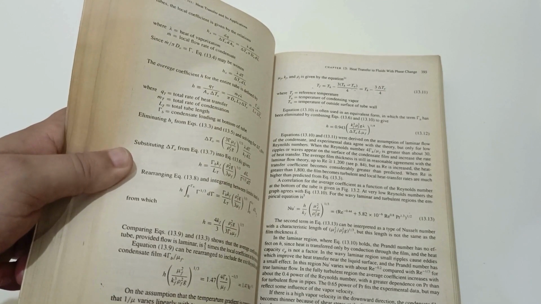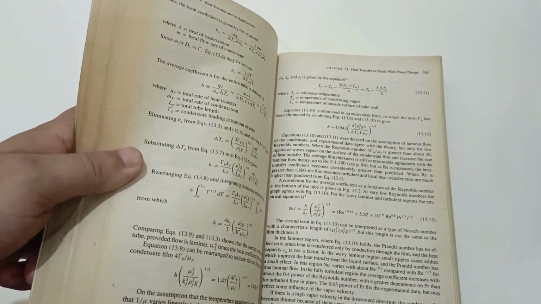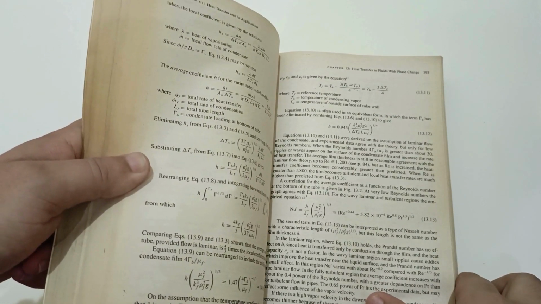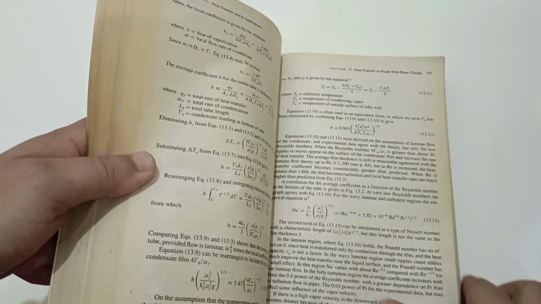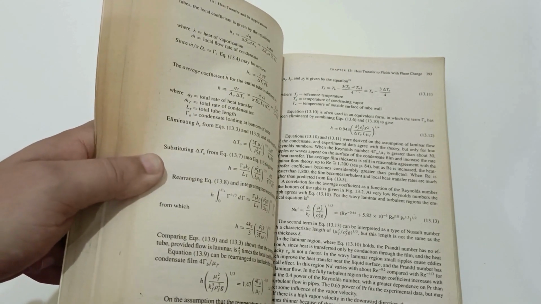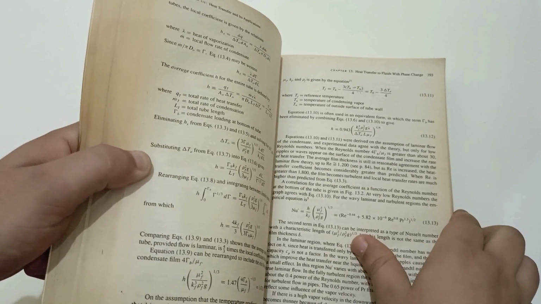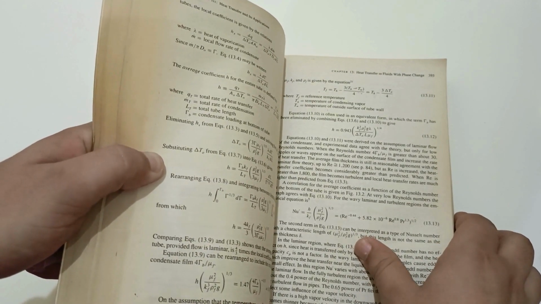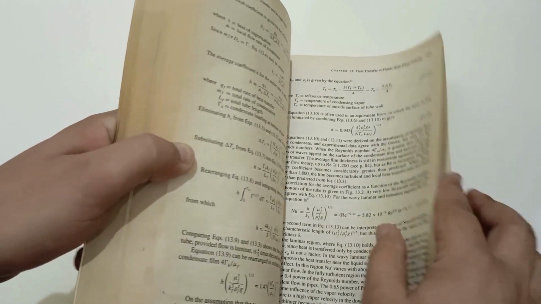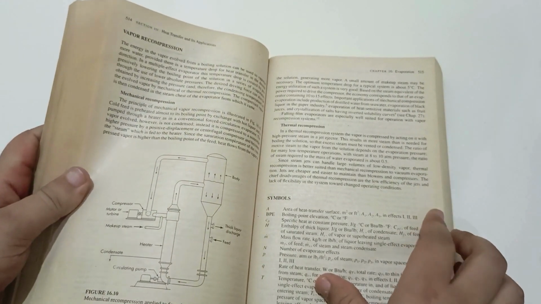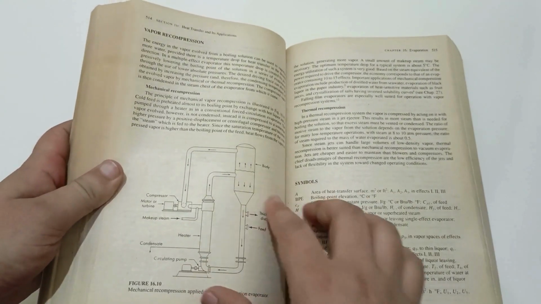And at the end, I will tell you its usefulness. Unit Operations of Chemical Engineering is a great textbook for undergraduate and graduate students in chemical engineering. It is also a valuable reference for professionals in the industry, offering detailed information on a wide range of topics essential for designing and optimizing chemical processes.